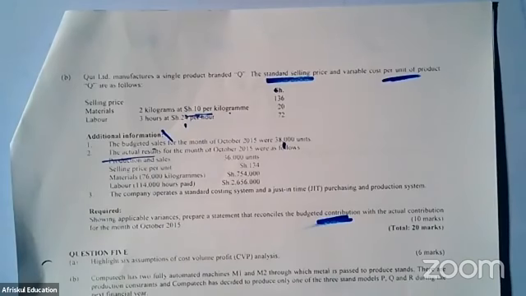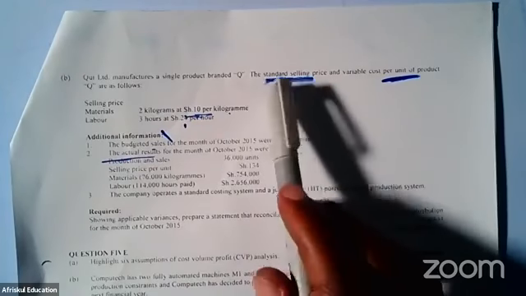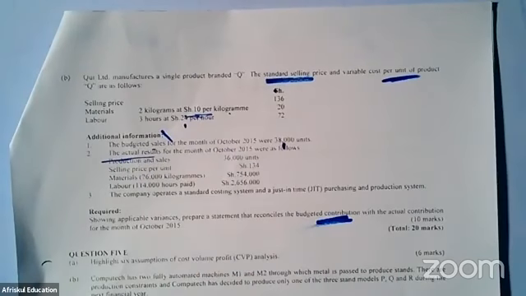Now, ladies and gentlemen, for me to be able to compute variances, I need two things. I need the standard cost card, and I need the actual results. Remember, to get any variance, you will always be taking the standard parameters minus the actual parameters. Standard, what you planned, minus in this case here, the actual. What you planned minus the actual.